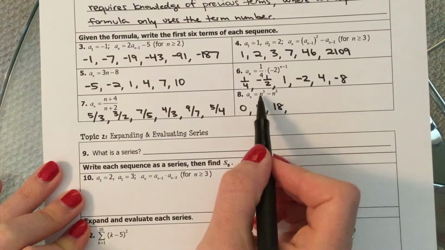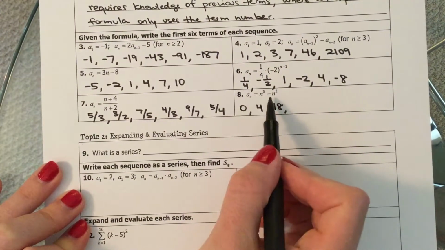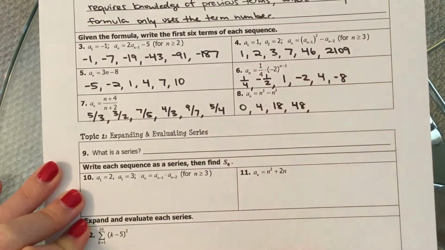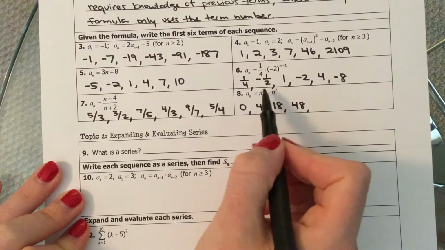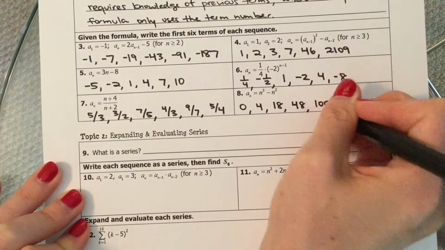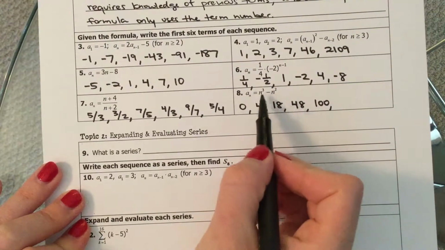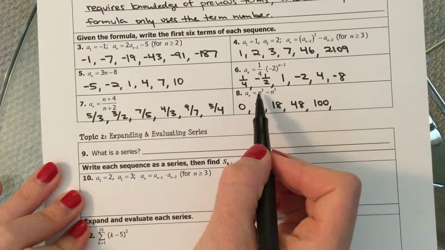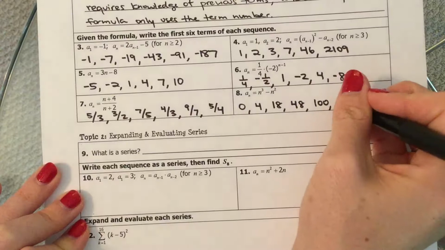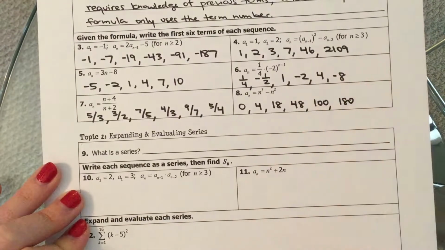Next value is 4, so this is 64 minus 16, and that's 48. 5 would be 125 minus 25, which is 100. And finally 6, this is 216 minus 36, which is 180.